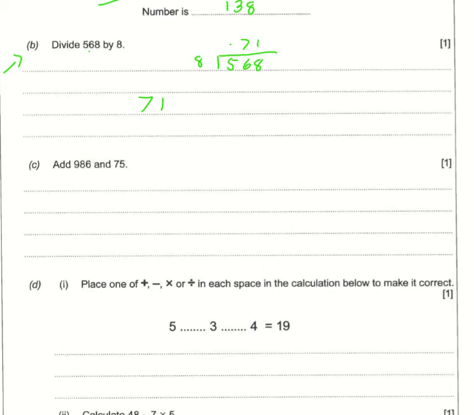Part C. Add 986 and 75. Remembering when you're adding, make sure and line up the numbers in the correct columns. 5 add 6 is 11. 8 add 7 is 15, and that 1 is 16. 9 add 1 is 10, so the answer is 1061.